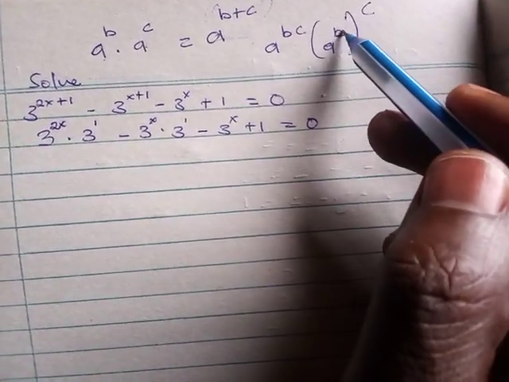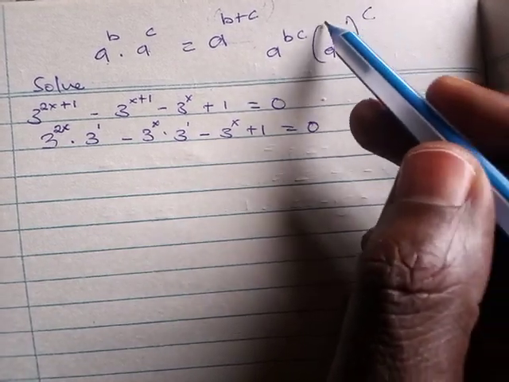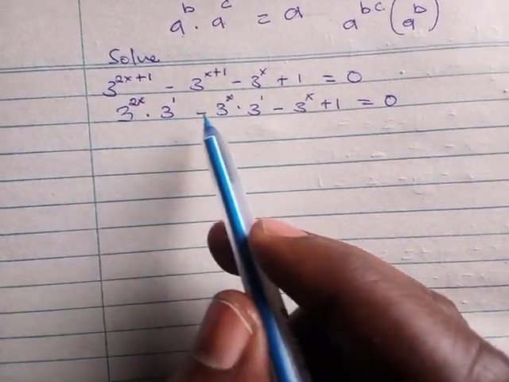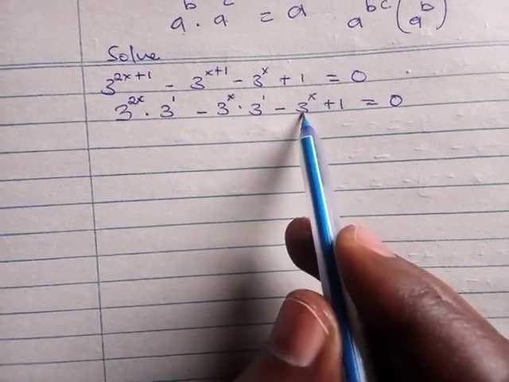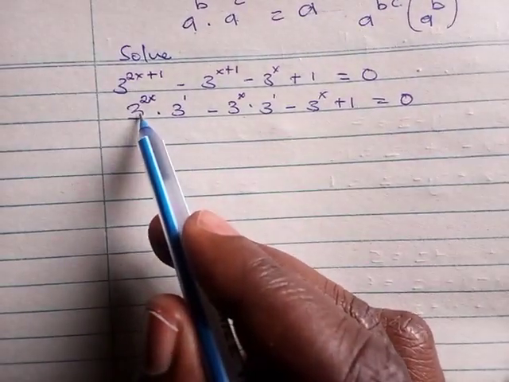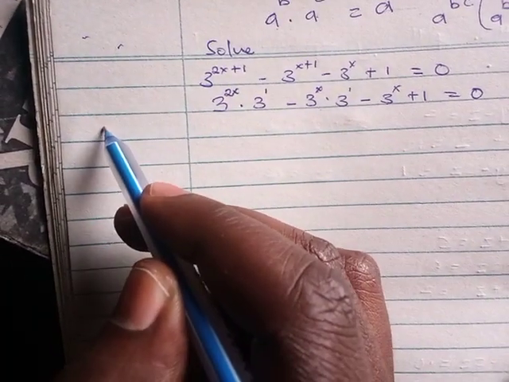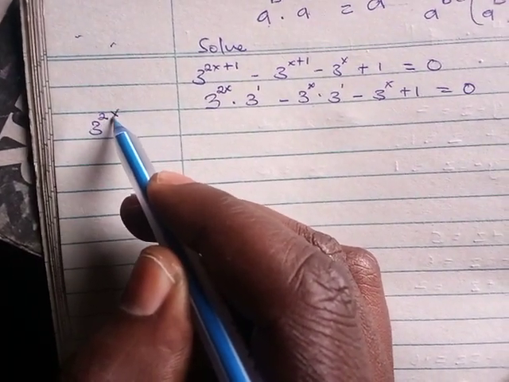It is the same. A power to another power, you can multiply the powers. So here, I'm having 3 power x here and I'm having 3 power x here, so I want to formulate a 3 power x here. So I can also say this one is the same as 3 power 2x.